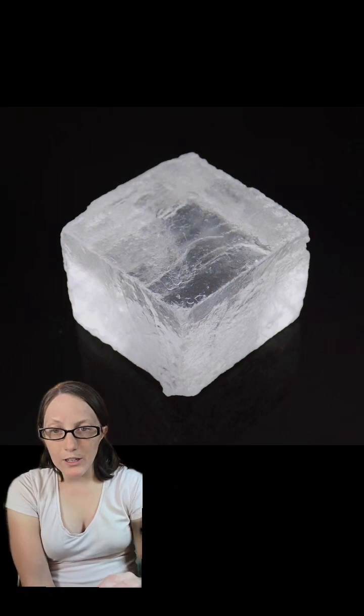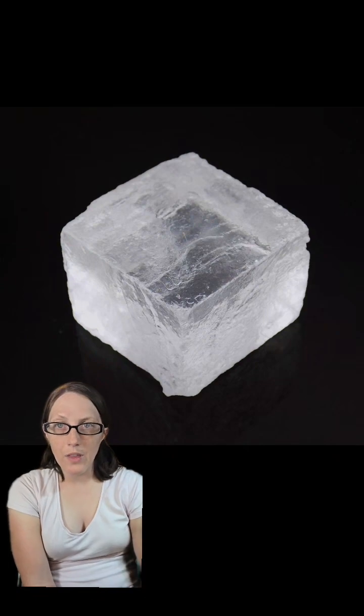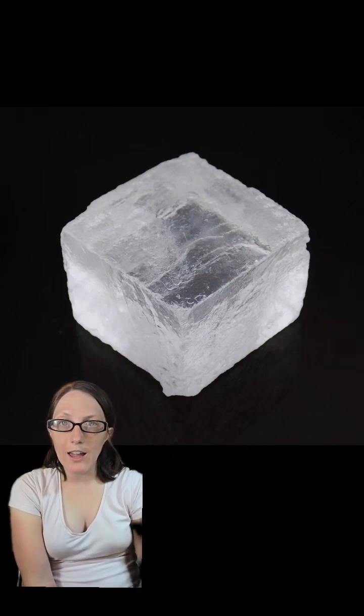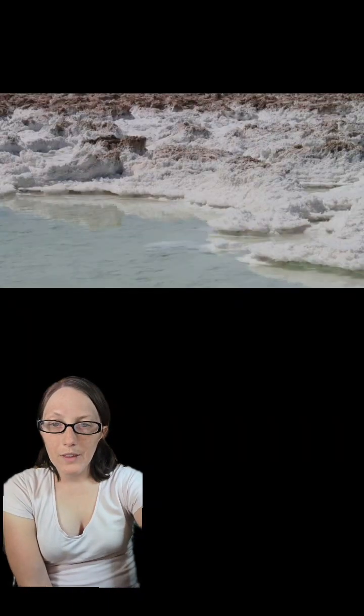It has a vitreous, or a glassy luster, as you can see here. It leaves a white streak, and it's typically transparent to translucent. It has a salty taste, as we are all well aware of, though I wouldn't suggest licking any halite you find out in the wild, especially if you're from the Salt Lake area. There's tons of deposits of salt around the Great Salt Lake, obviously. Don't eat it. It's not good. Nope.